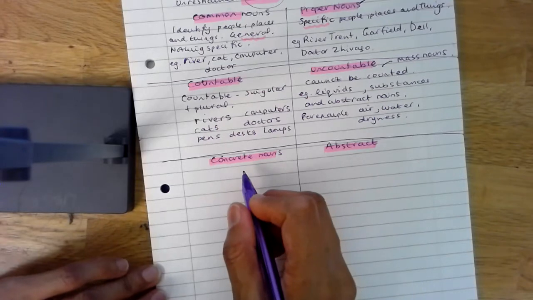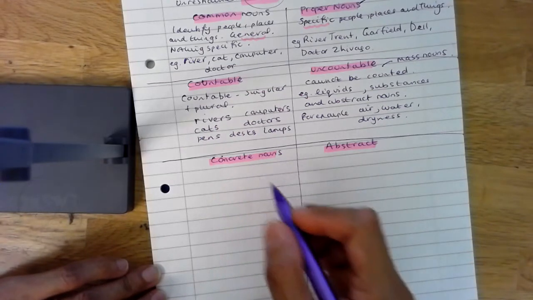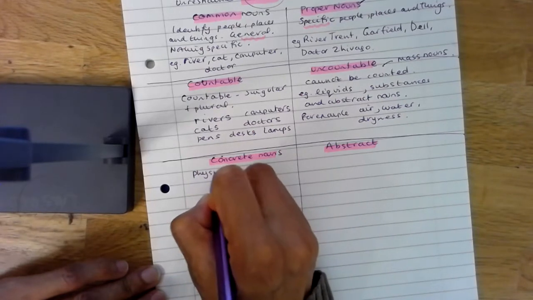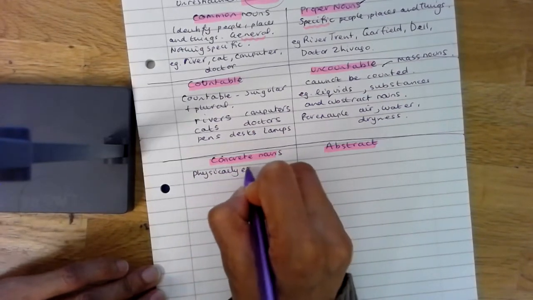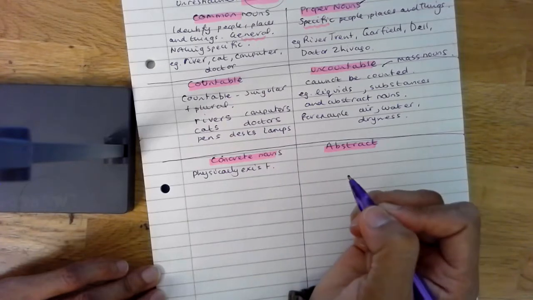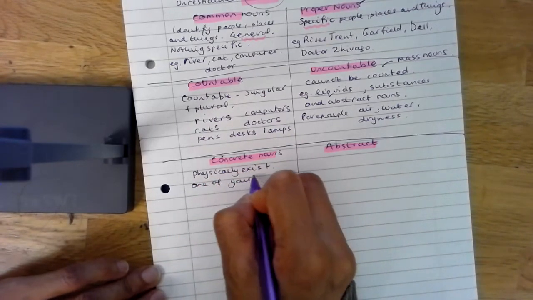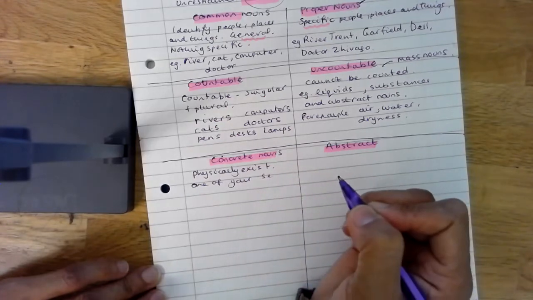These concrete nouns are nouns that physically exist. And one of your senses will be able to detect these.